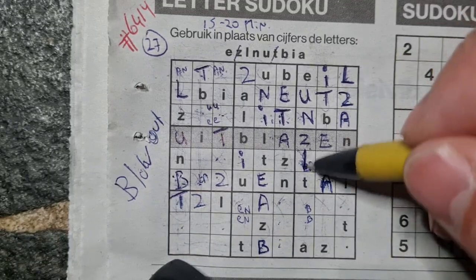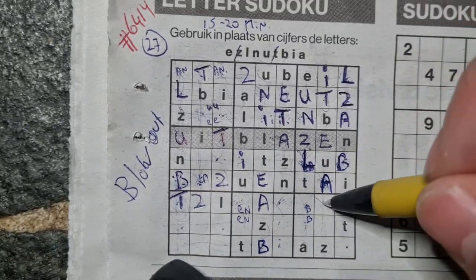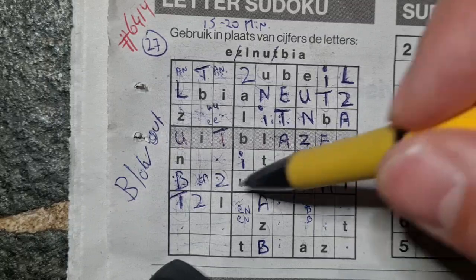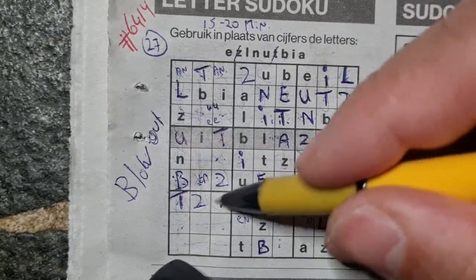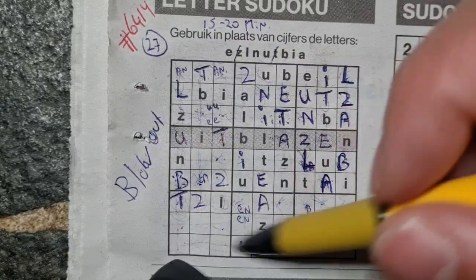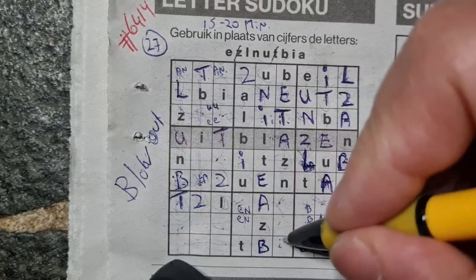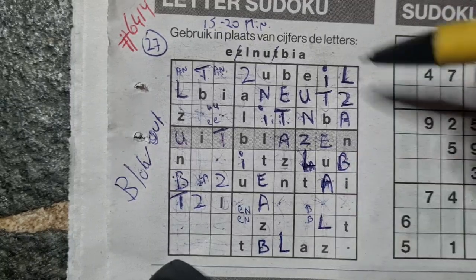L in this column, L in that column, so the column between, only 2 places left for the L should be here or there. We see an L in this row, no L there. L should be here. L in this row, L in the row below. So last row, the only place left for the L should be there.